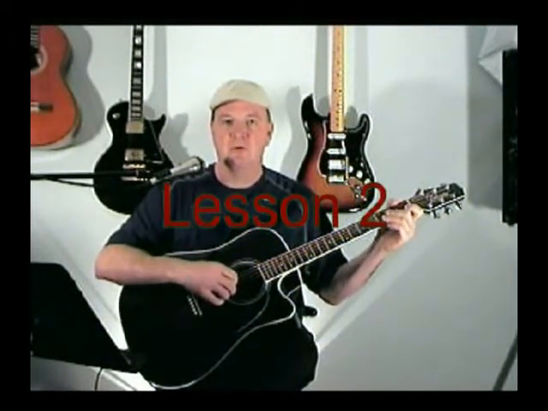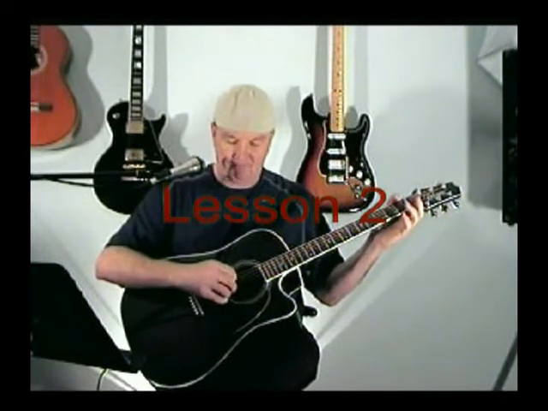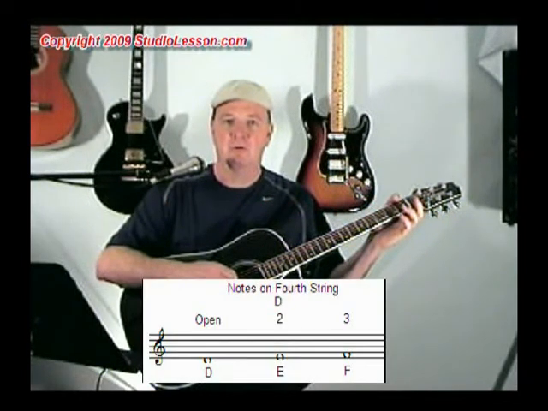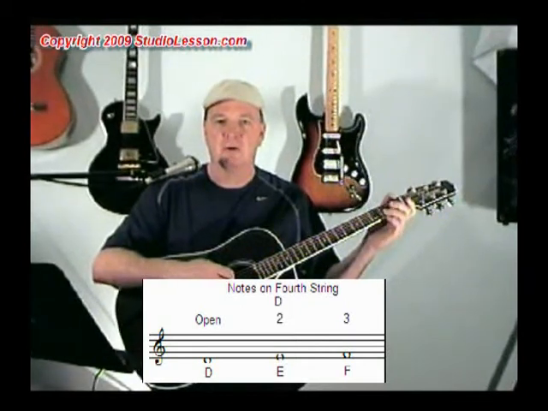We're going to get right into the notes on the 4th string, the D string. If you play the 4th string open, it's D. It's the note right below the staff, the first note below the staff. There are 2 other notes on the D string I want you to know, so we'll take a look at where they are now.